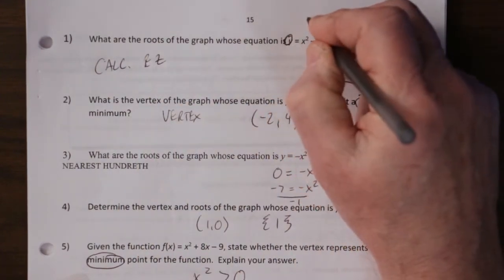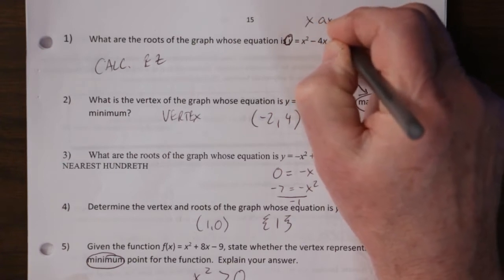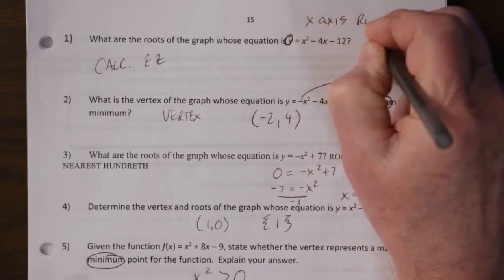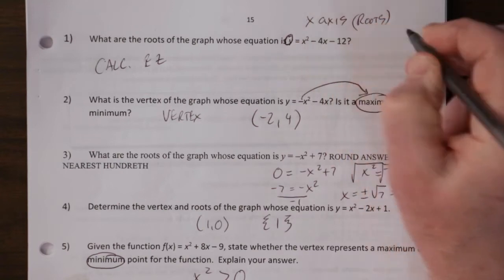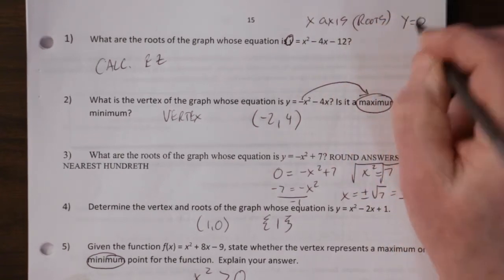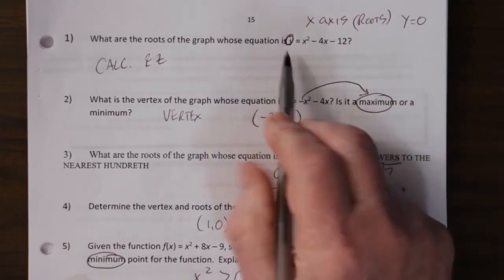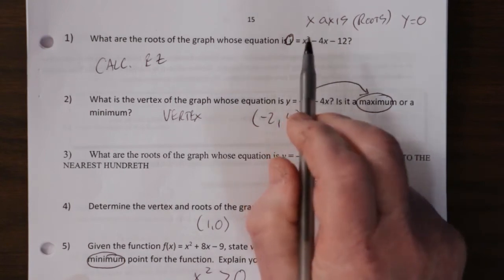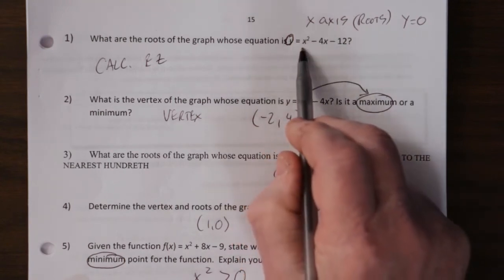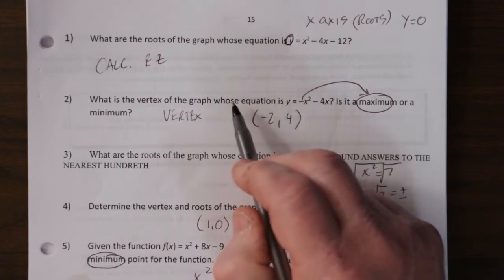Because remember, the x-axis, that's where the roots are. The equation of that is y equals 0. So you set this equal to 0, and then you're going to factor this. Remember the last unit I said this factoring is a big deal, we're going to be using it a lot. This is one of those spots that we're going to factor.